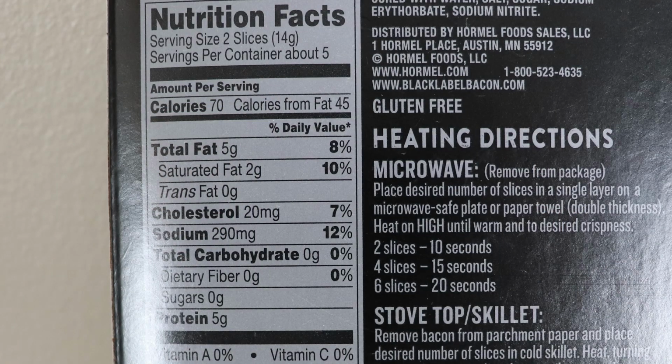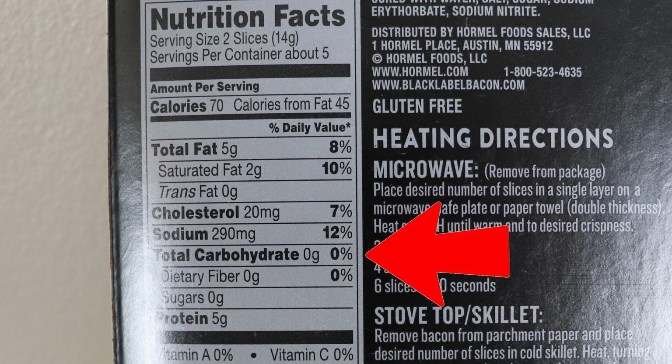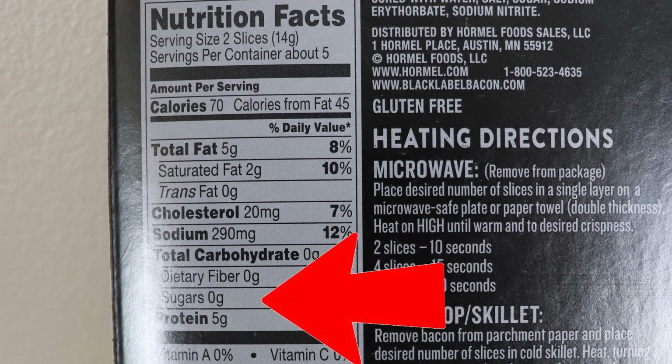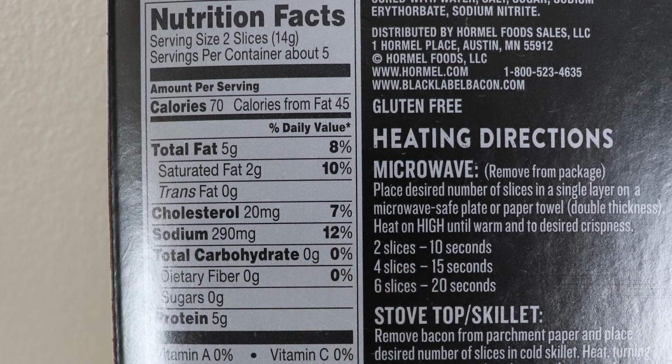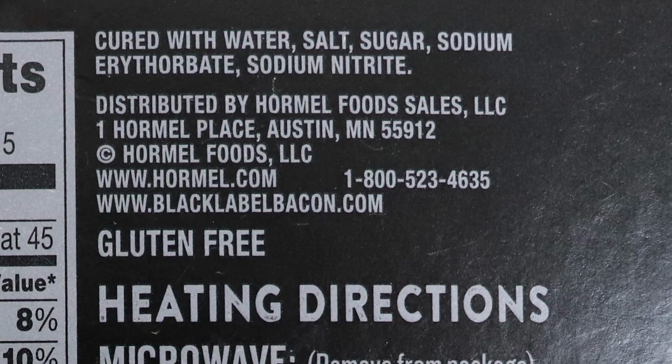If you look at this label, the nutrition facts first. Total fat 5 grams, saturated fat 2 grams. Again, we're not all that concerned with fat grams. We'll bump down to the total carbohydrate, 0, and then sugar, 0. So far this one's looking pretty good. Let's go over and look at the ingredients. The ingredients are basically pork cured with water, salt, sugar, sodium, and a couple other preservatives and flavorings.